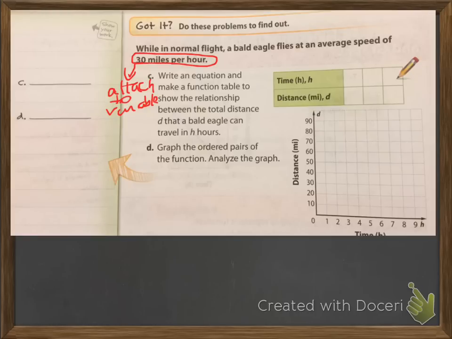Write an equation and make a function table to show the relationship between the total distance, D, and remember we said that D is usually alone, and that a bald eagle can travel in H hours. So remember H is the variable, and we're usually going to attach that per or each number there. So the equation we've actually already come up with, which is D equals 30H. So we can write that right on the line right here. D equals, let's clean that up a little bit.